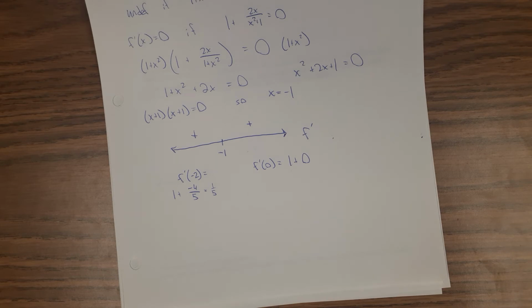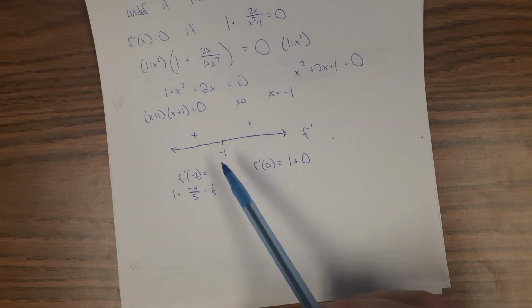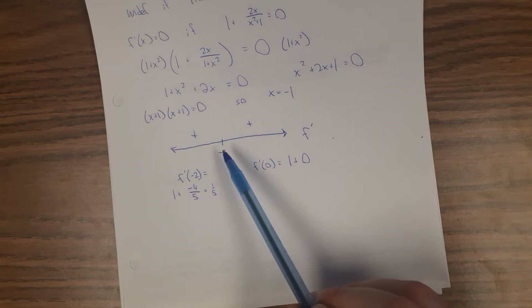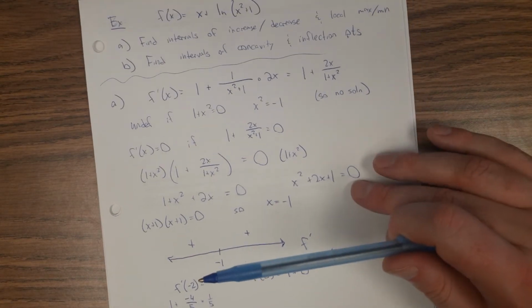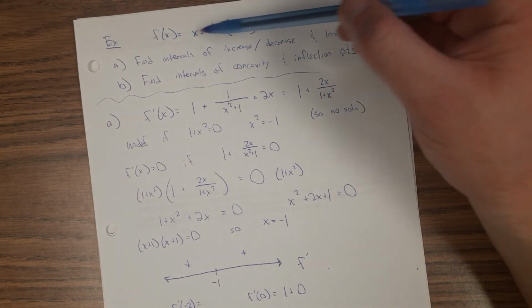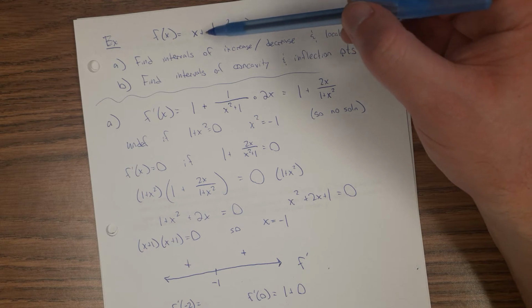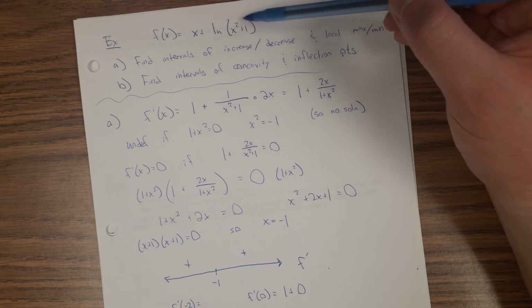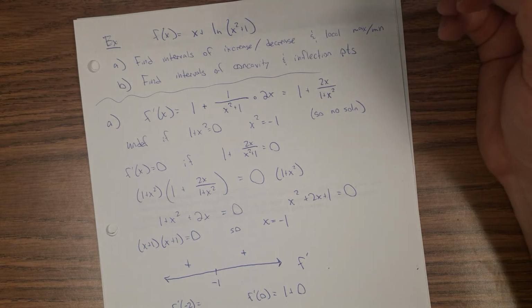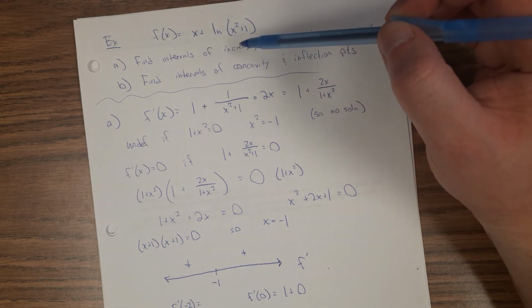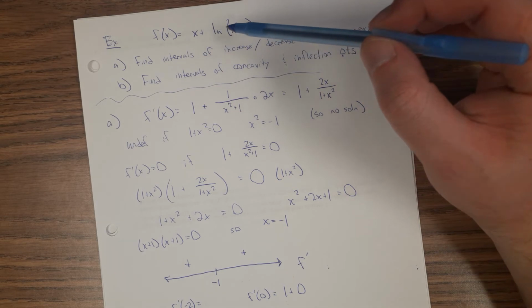And one reason I'm saying that, and this is important, is that this original function is continuous at x equals negative 1. It's okay to plug in x equals negative 1. It doesn't cause you to do the natural log of anything that isn't allowed. So this is fine.